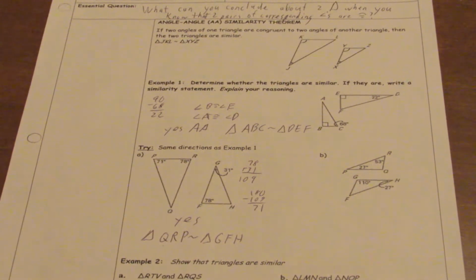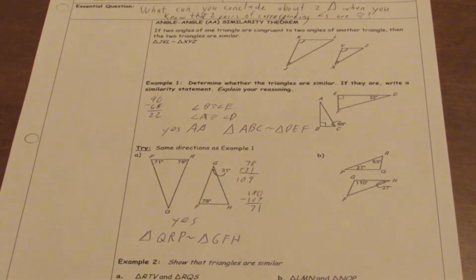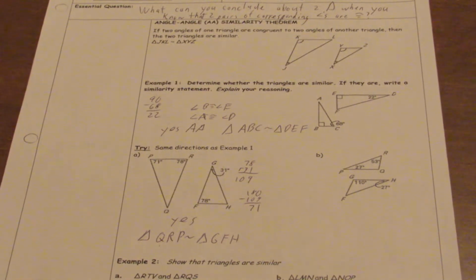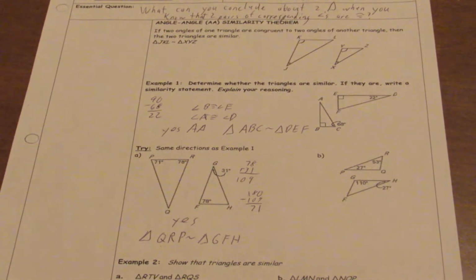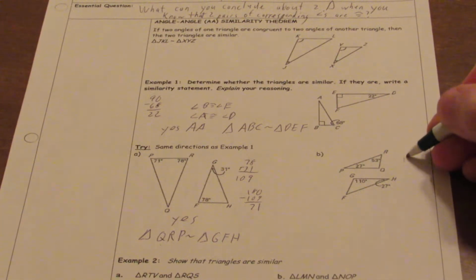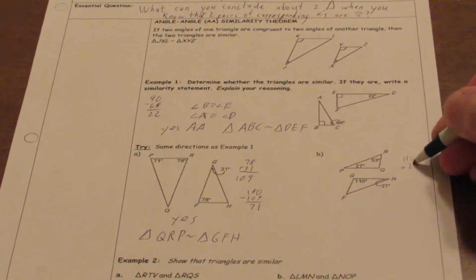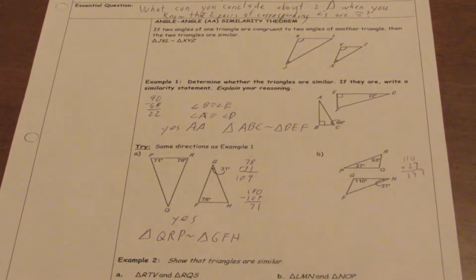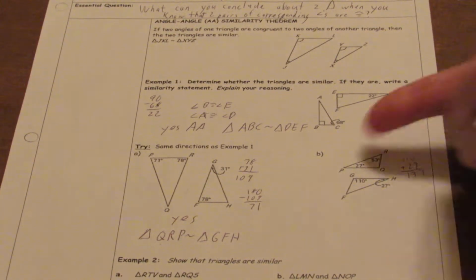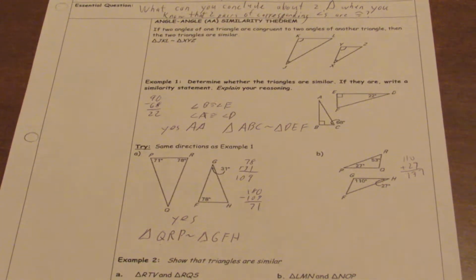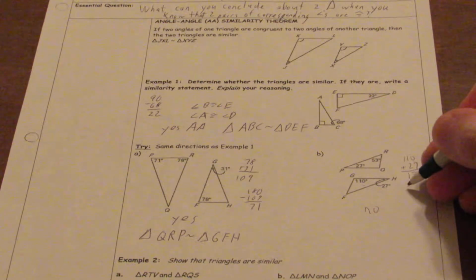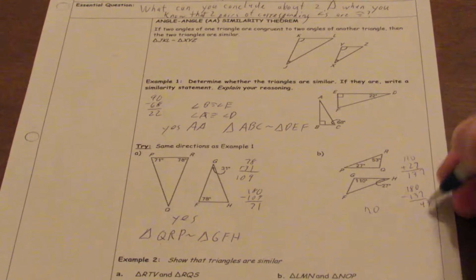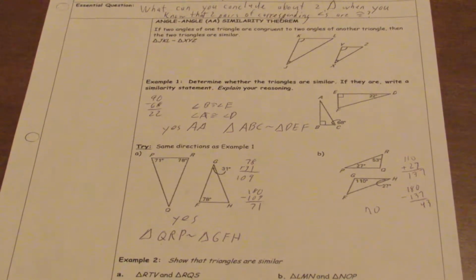In B, we have 110, 27, and 53. The 27s match. So if we do 110 plus 27, we get 137. It has to add up to 180, so those two are going to add up to be more than 180. So this is not going to work, and this is going to be no. You could just do 180 minus 137, and I would get 43, not 53. So that does not work.